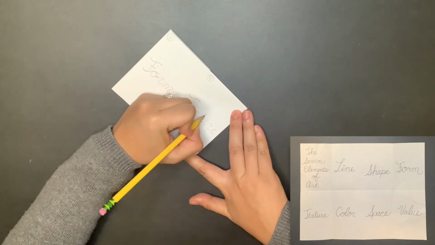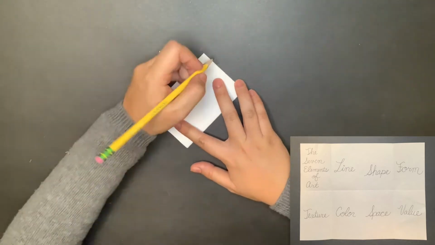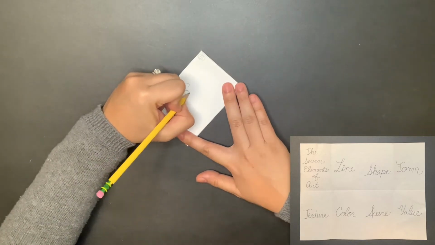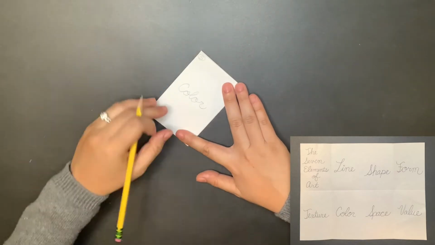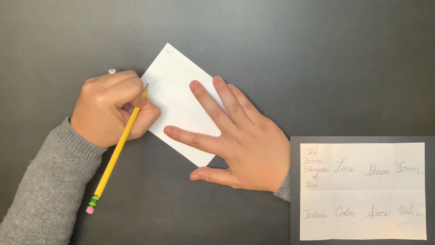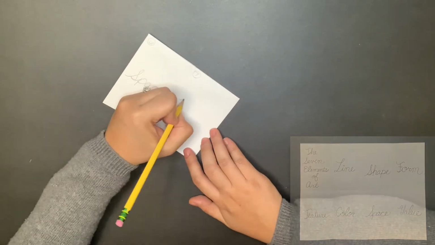Turn the page again. And now, here at number 5, we have color. Turn it over again. 6 will be space, and 7 will be value.